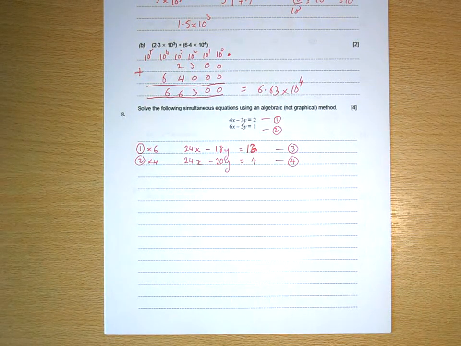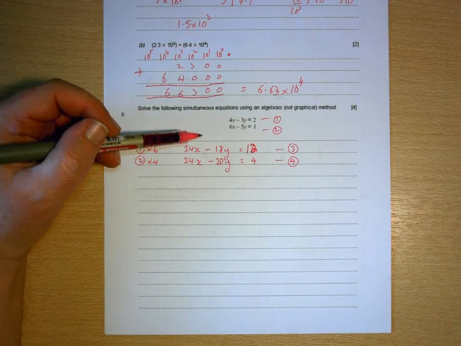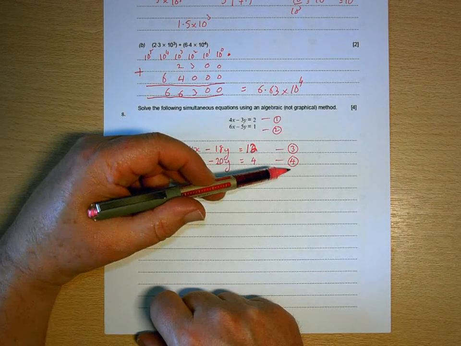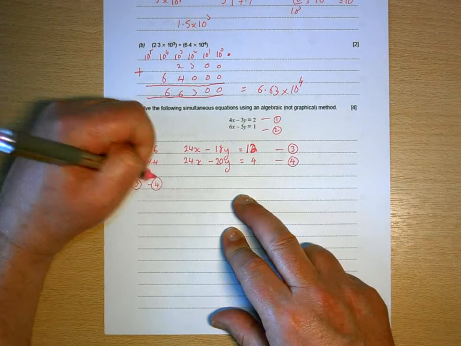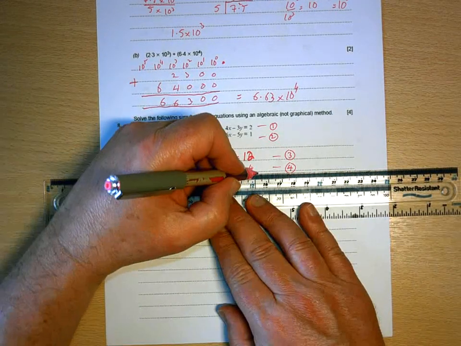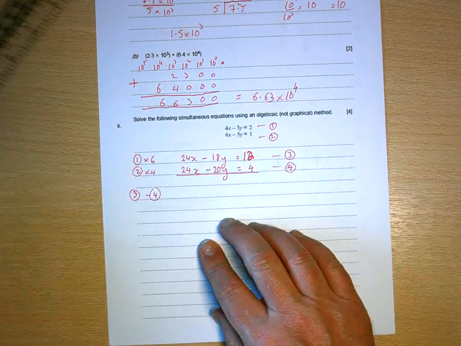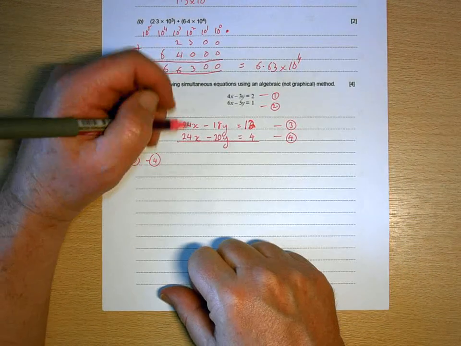That's equation 4. Now we want to get rid of the x's, and we do that by subtracting, and we're going to do 3 take away 4. So if you imagine here now that you've got a big subtraction sum, we got 24x take away 24x, gone. Nothing.